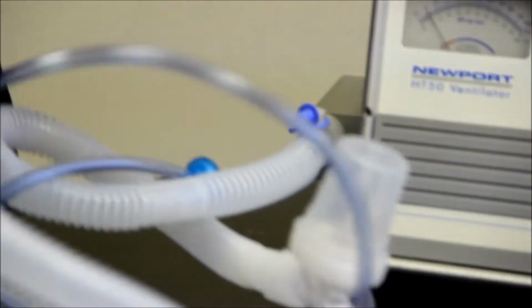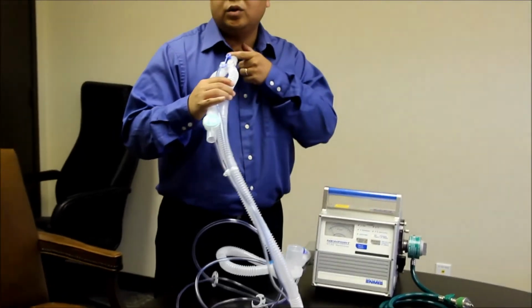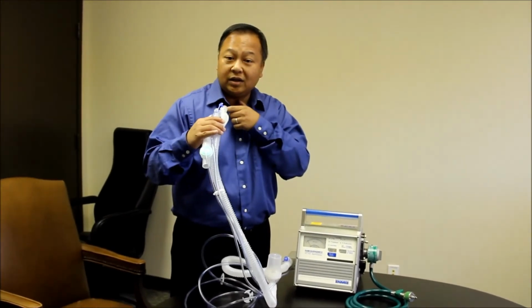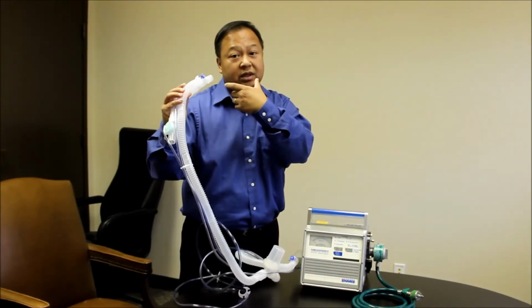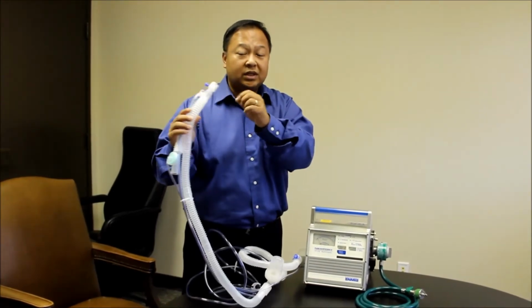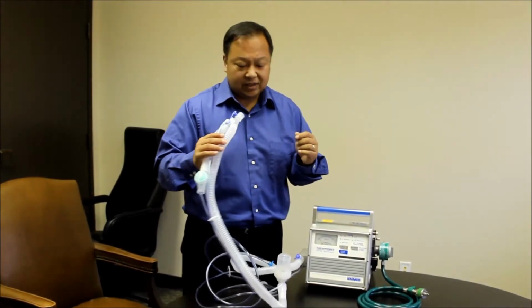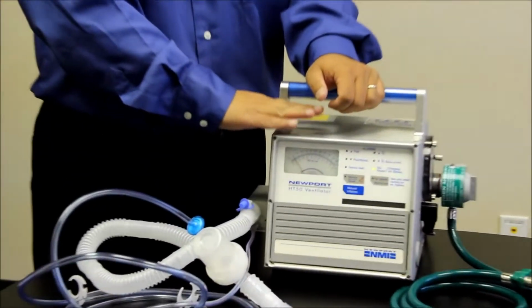And this piece right here will actually go onto your patient. If the patient has a trach, it'll go right here, close to the patient's trach. But if they're intubated, it can connect to the actual ET tube. So this is universal. It can connect to the ET tube or to a patient's trach, depending on what the patient has. All right.